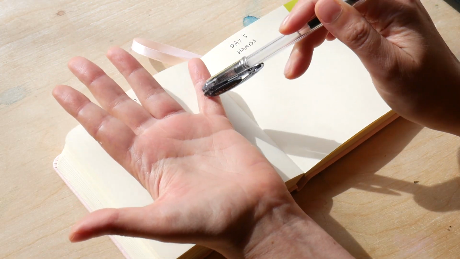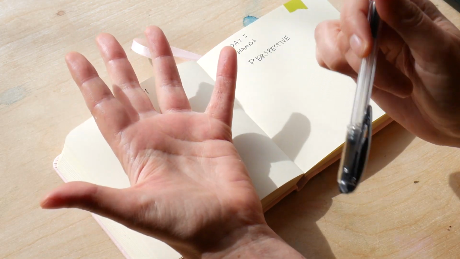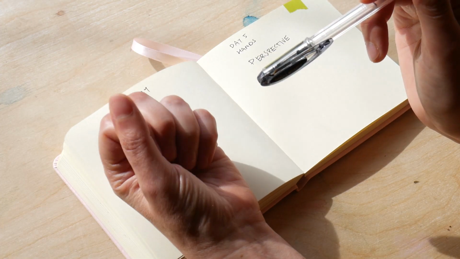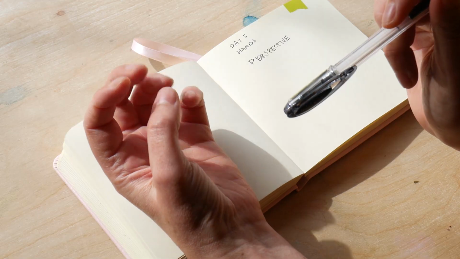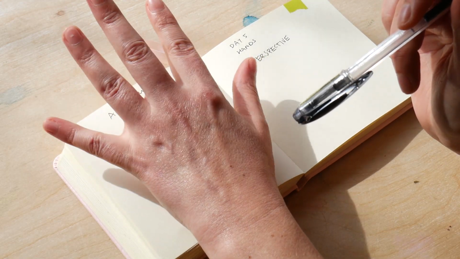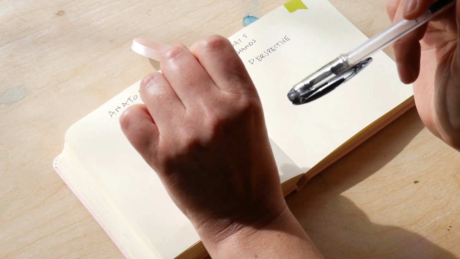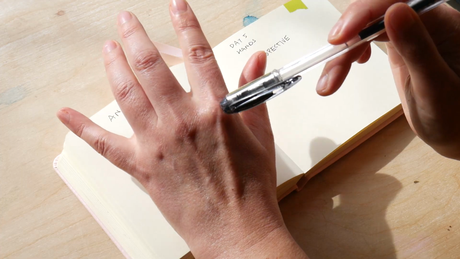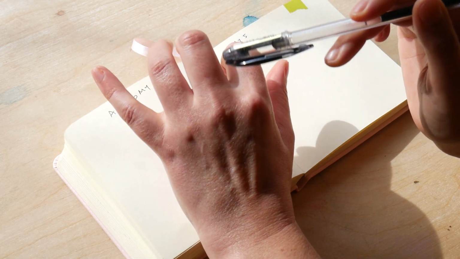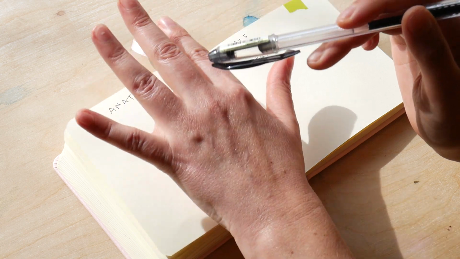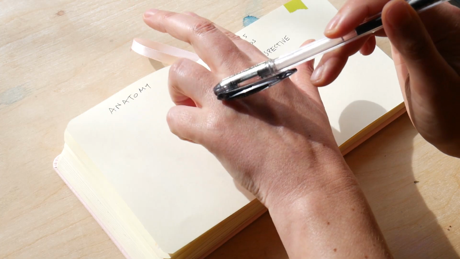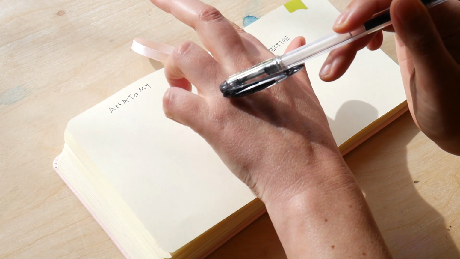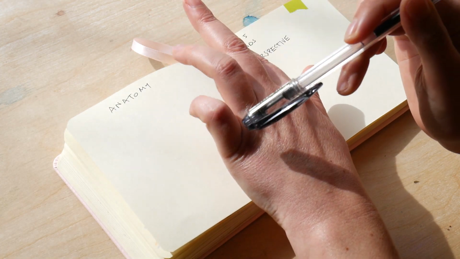See? 5 fingers, and each finger has 3 points of movement. Now look at your hand and try to find 3 points of movement for each finger. Look. 1, 2, and 3. 1, 2, 3. 1, 2, 3.